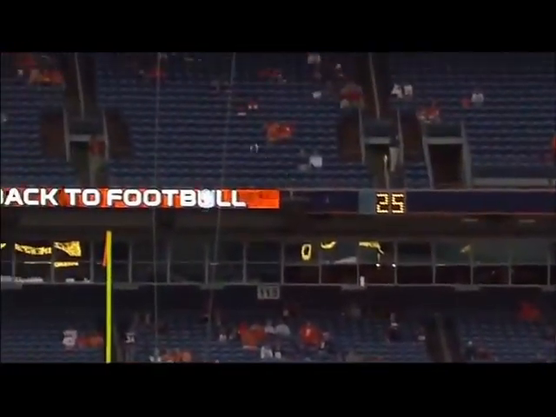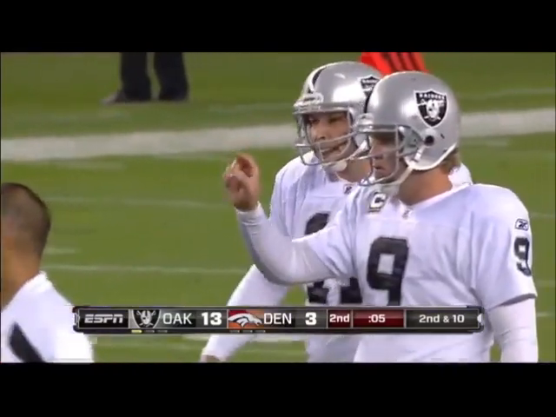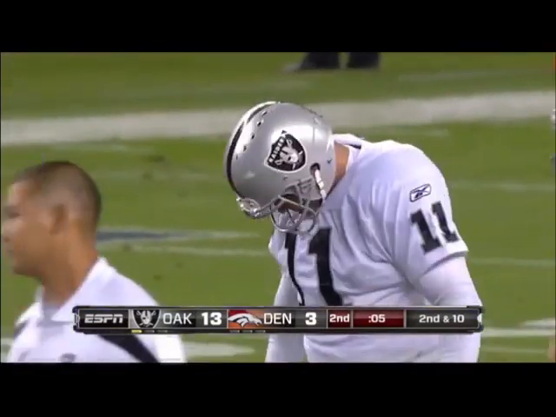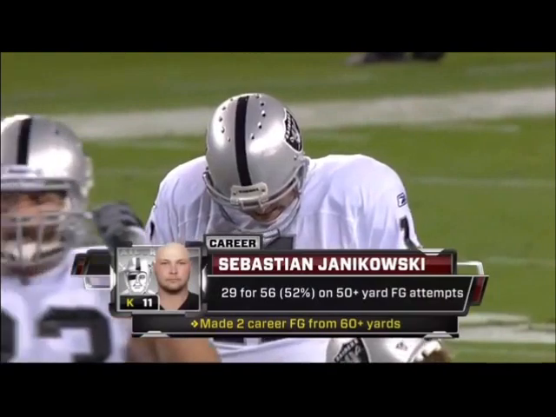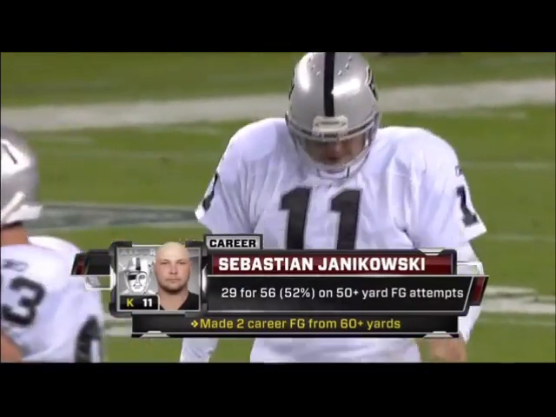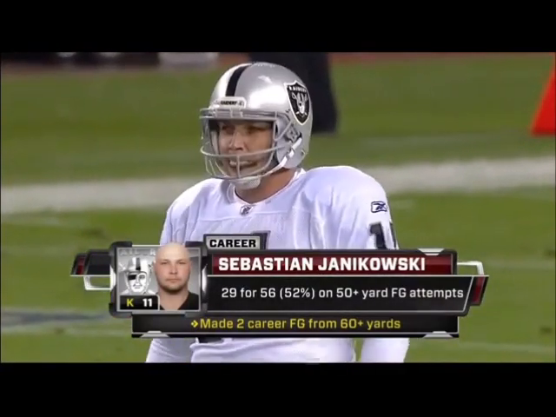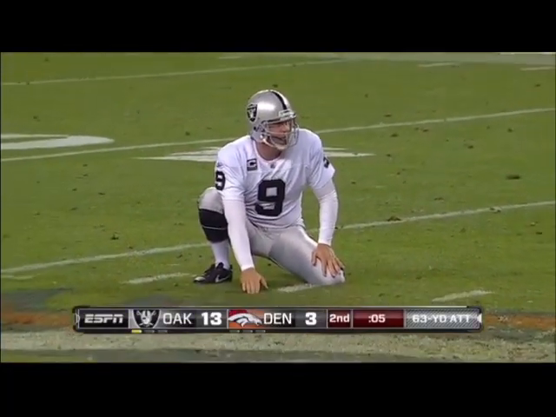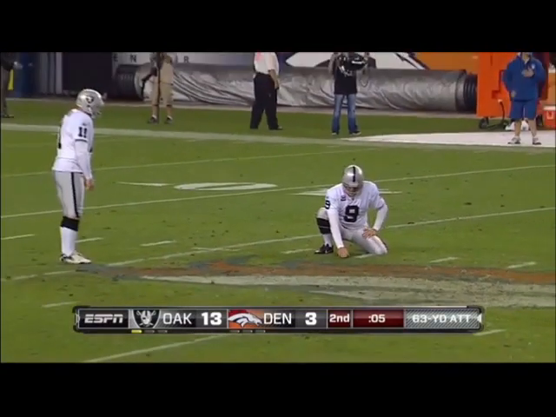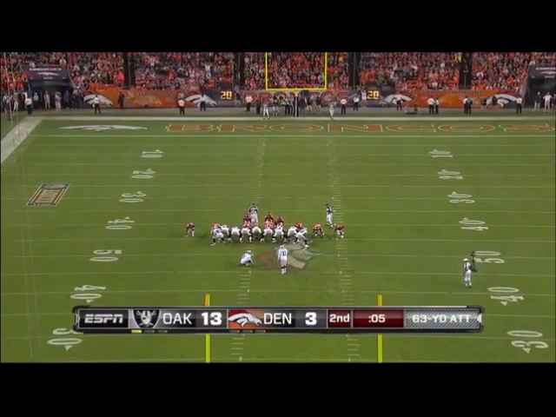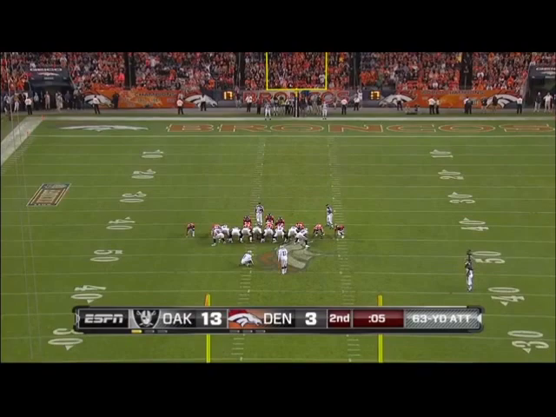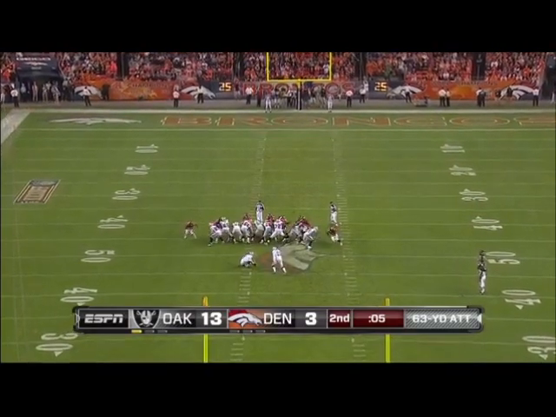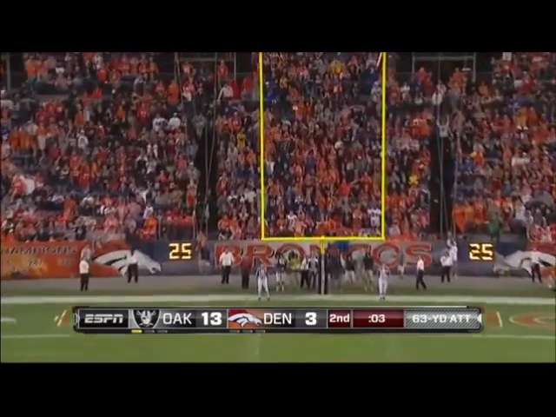On London. His career long, by the way, in a real game, on a real kick, is 61 yards. He was 4 out of 7 last year from 50 plus. And this is going to be a 63-yard field goal attempt, which would match the longest in NFL history. Sebastian Janikowski from 63 kicks on the way.